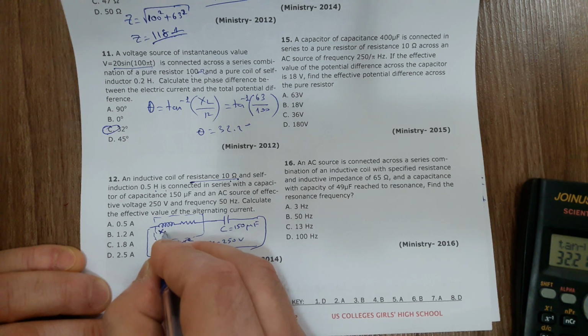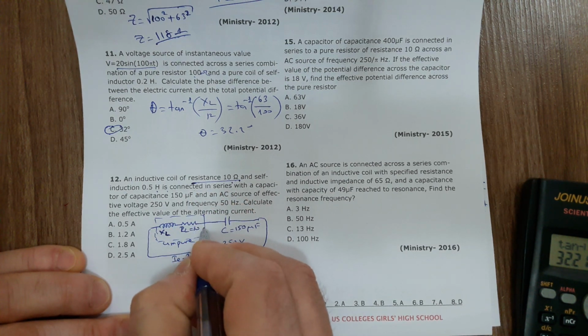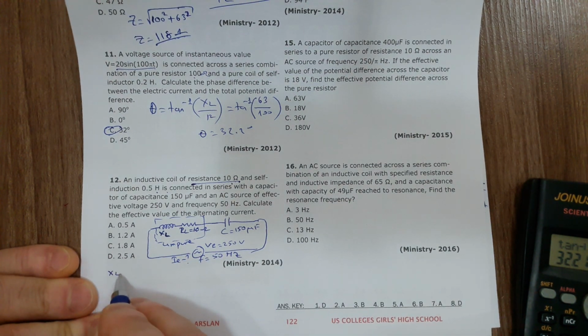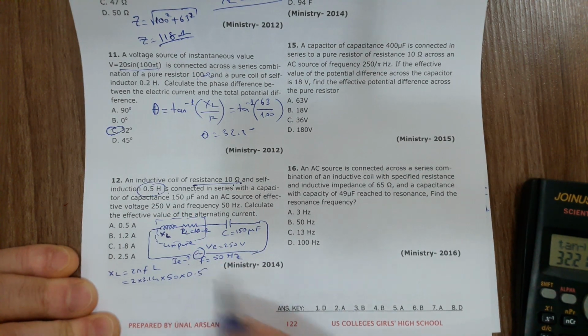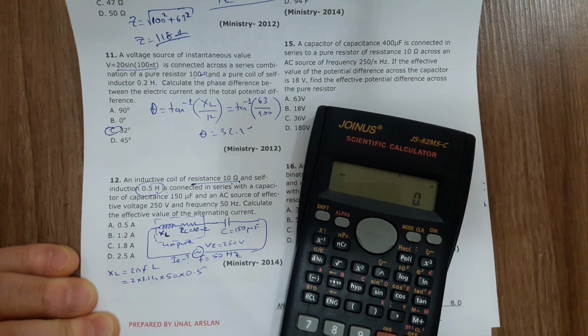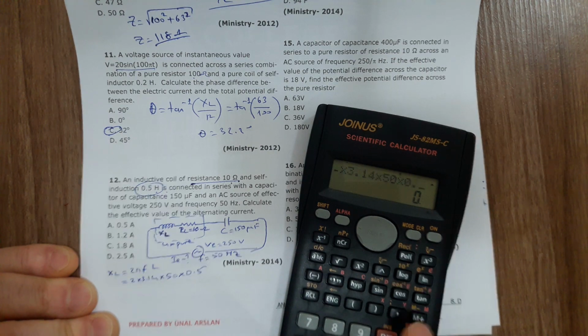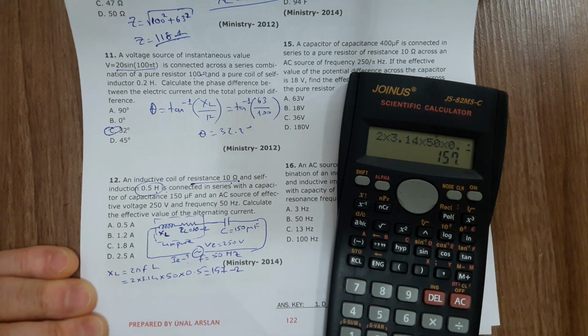So XL must be calculated, but RL is given. This coil has a resistance of 10, and we will treat it as just a usual resistance. XL is equal to 2 pi F L. So 2 pi is 2 times 3.14, F is given as 50 hertz, L is given in the question as 0.5. Let's multiply them all and get XL: 2 times 3.14 multiplied by 50 multiplied by 0.5 is 157. 157 ohm.